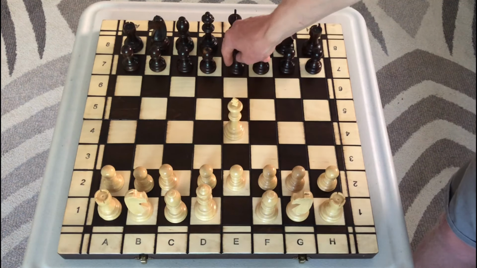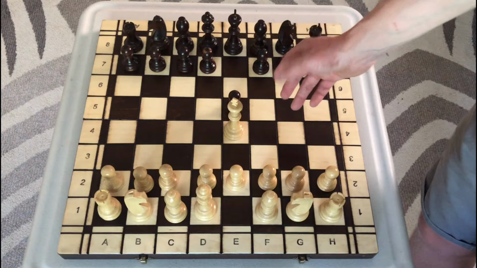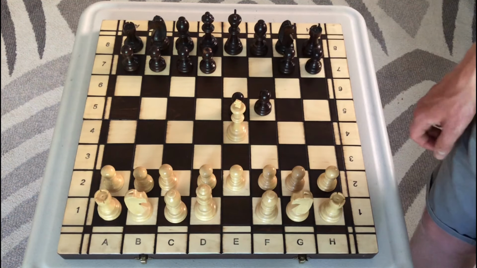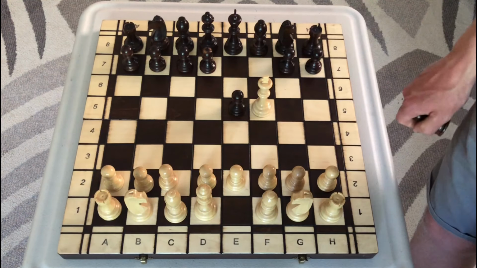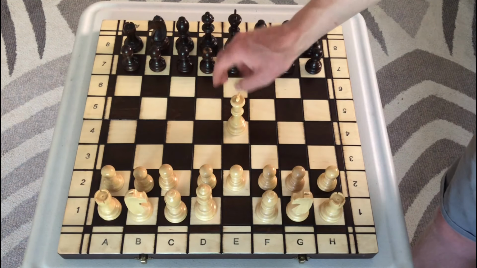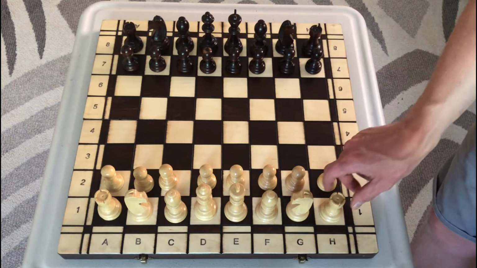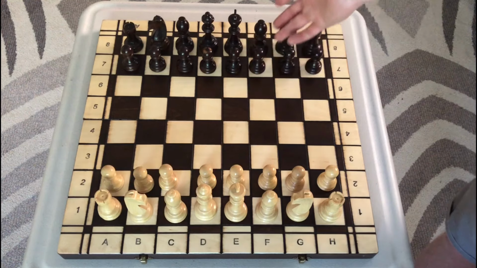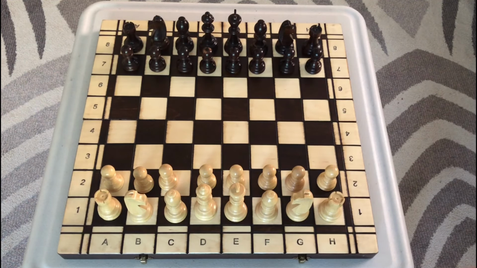Okay, so if this pawn is right here, you can capture it. Let's say if this pawn is right here, you can capture it. So that's pretty much the basics of the chess pieces. Now let's go over how you actually capture them.